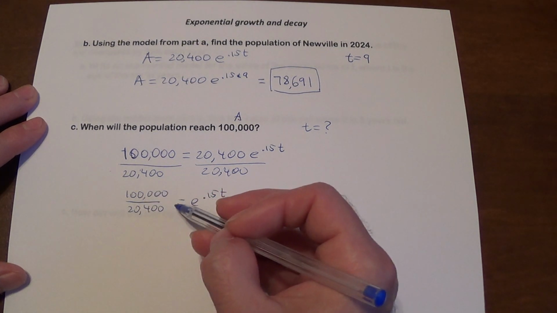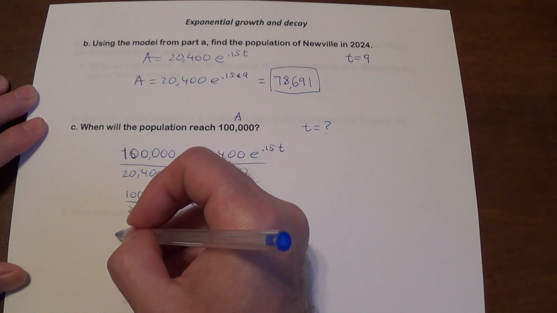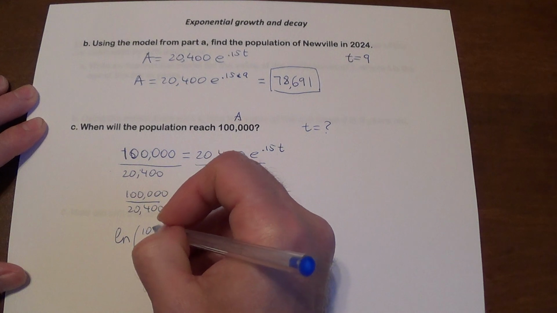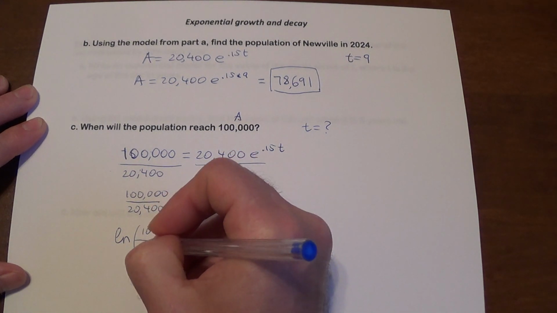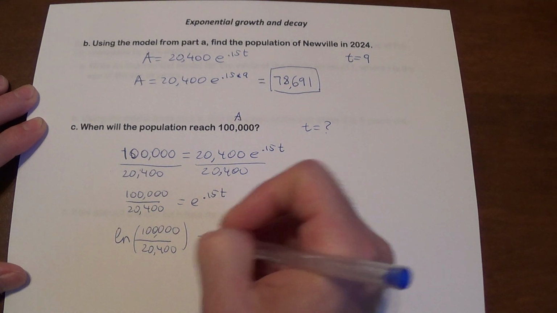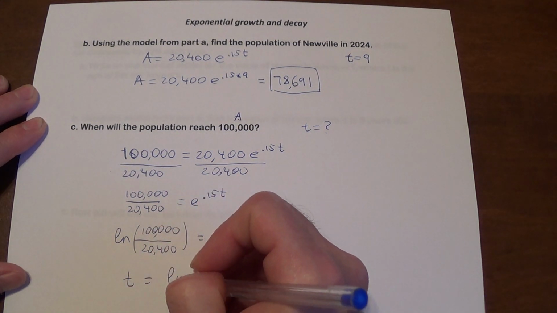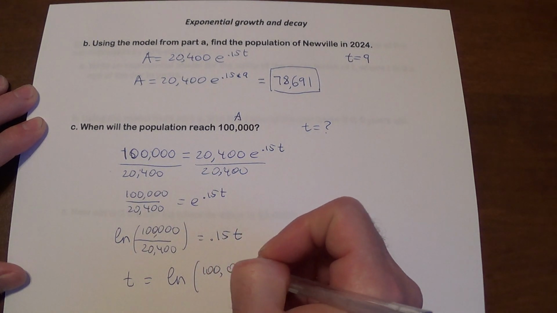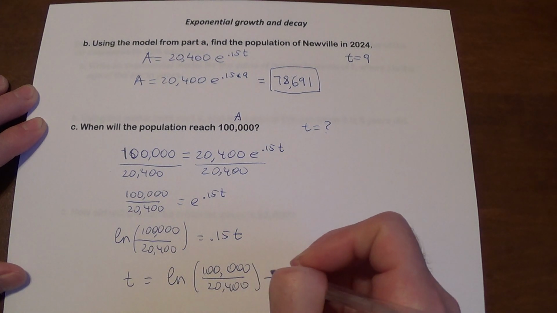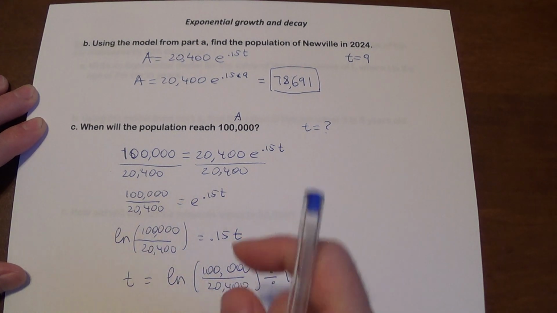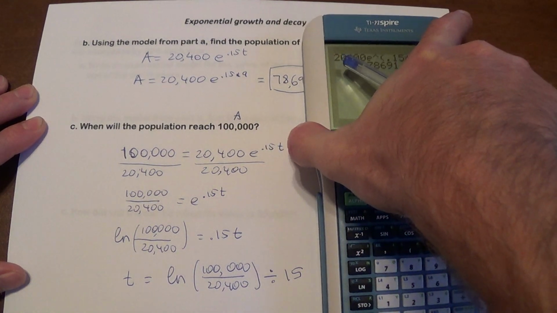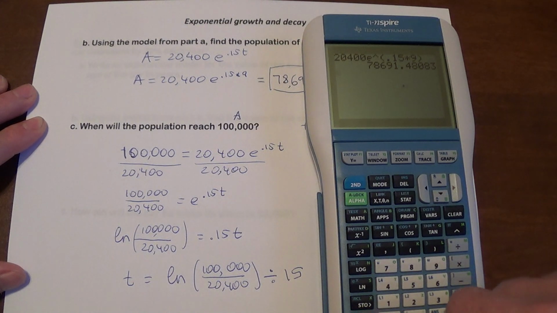So this is a number equals e to the power. You rewrite this in logarithmic form. It's base e, so the natural log of 100,000 divided by 20,400 equals 0.15t. And to get t, you're going to take the natural log of that whole thing and divide it by 0.15. That's precisely what we are going to do.